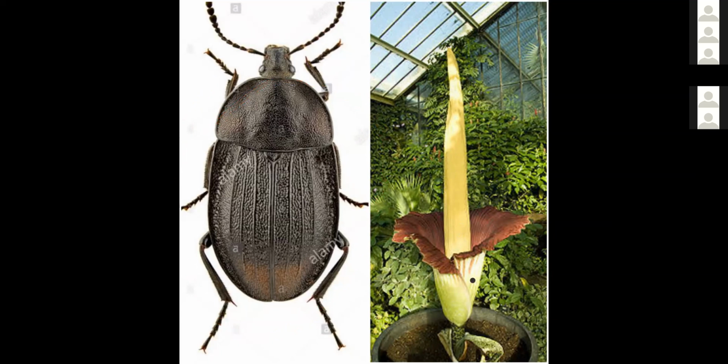So a very small beetle called carrion beetle, it lays its eggs safely in the inflorescence between the flowers on the surface of this huge inflorescence. But in the process of laying the eggs, visiting the different parts of its inflorescence, visiting different flowers, male and female flowers, it will carry out pollination in the same.